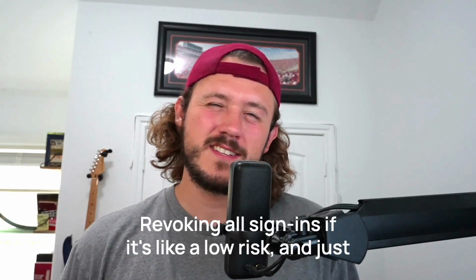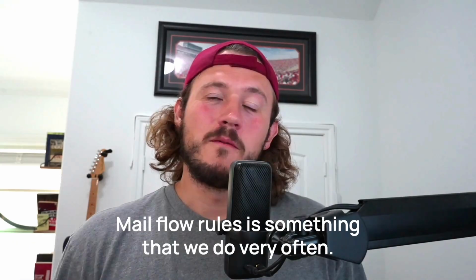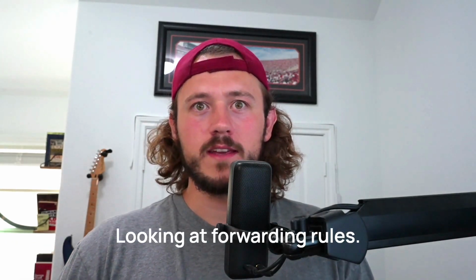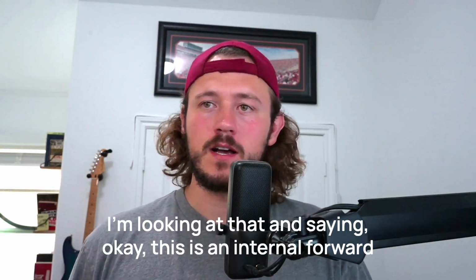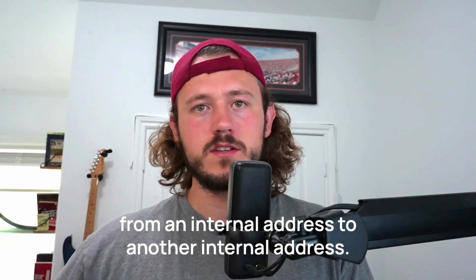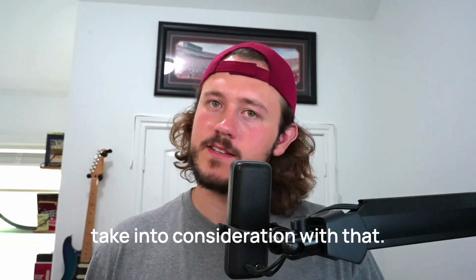Revoking all sign-ins, if it's like a low risk, and just sending it to the security team for them to look it over. Mail flow rules is something that we do very often. Looking at forwarding rules, Billy Bob makes a forwarding rule to another company email. I'm looking at that and saying, okay, this is an internal forward from an internal address to another internal address. There's probably not any data loss prevention stuff that I need to take into consideration with that.